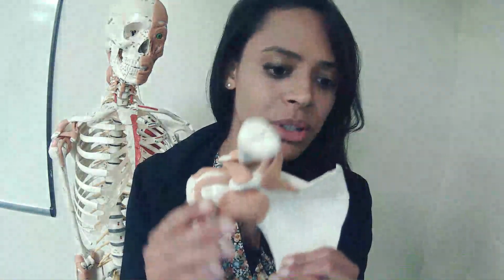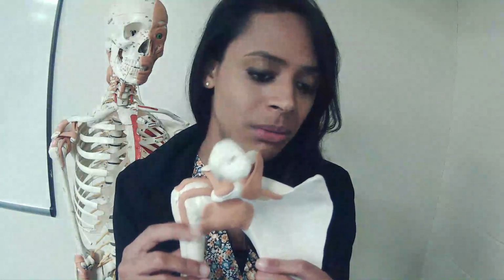The tendon is named after the muscle name. For example, the biceps brachii muscle, it's right here in the humerus, right? And the biceps brachii tendon is named after the muscle, the same name, pretty boring.